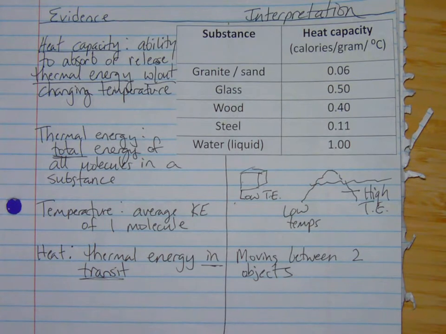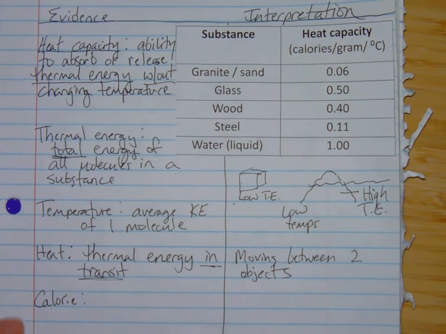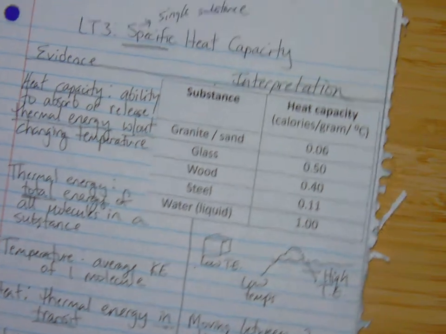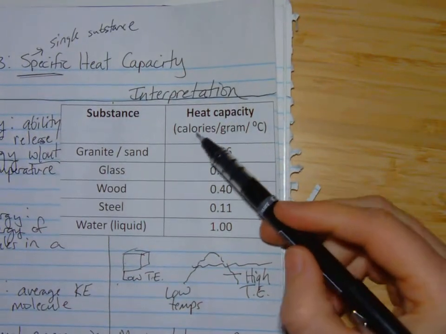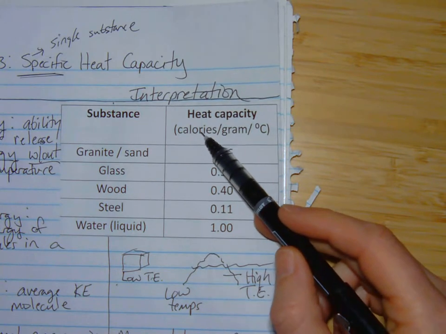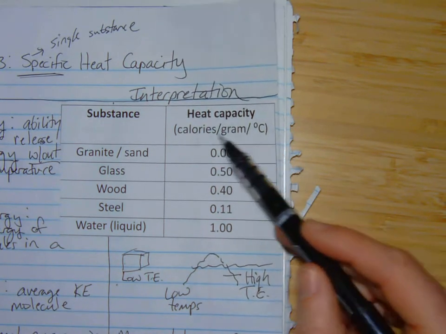All right. Only one more quick definition, which is a calorie. And in the sand and soil heat capacity lab, we've already talked about this, but we're going to refer a lot to this table up here, and you see that the heat capacity of these substances is calories per gram of water per degree Celsius.